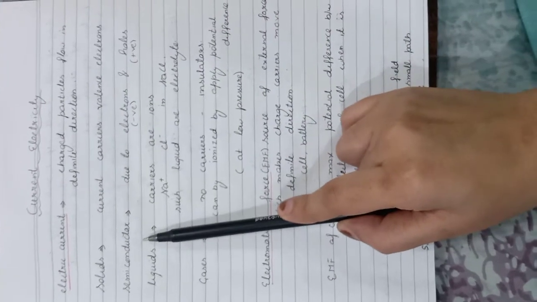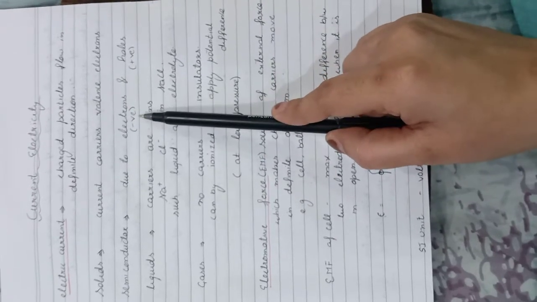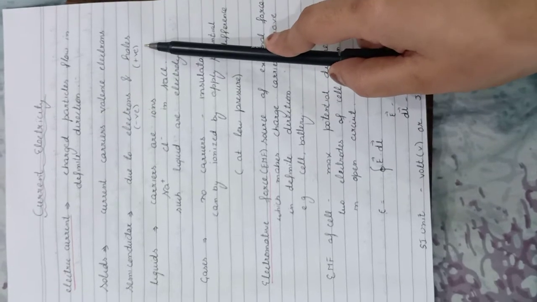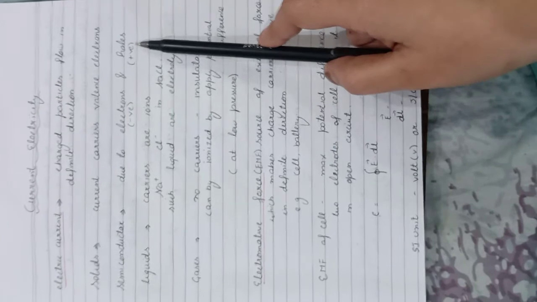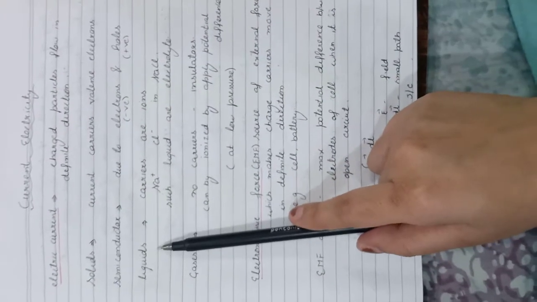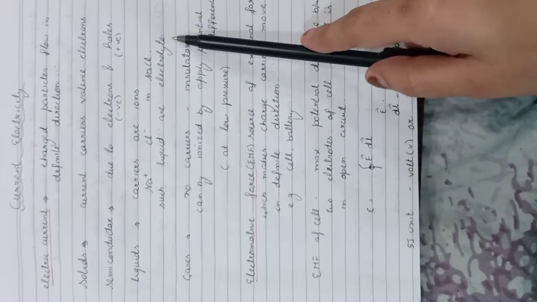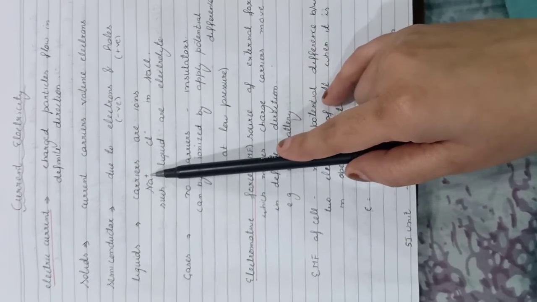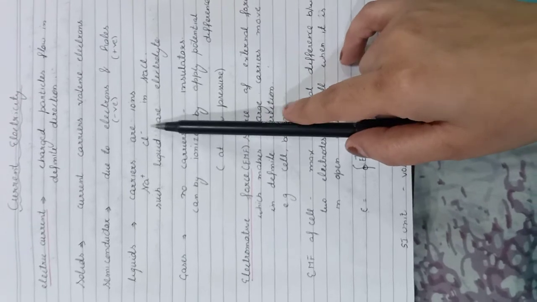Electric current in semiconductors is due to the electrons, that is negative charge, as well as holes, which are known as positive charge. You will be studying this in unit 9 of class plus 2. Now next is liquids. In liquids, charge carriers are ions. Such liquids are known as electrolytes. For example, NaCl. Sodium is a positive ion and chlorine is a negative ion. So these are the charge carriers.